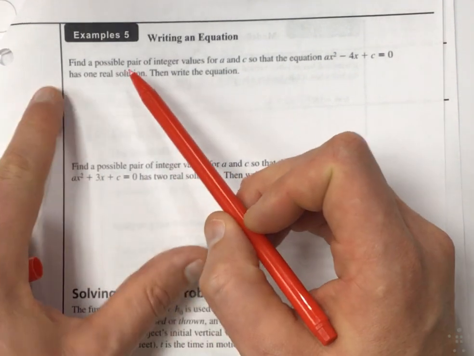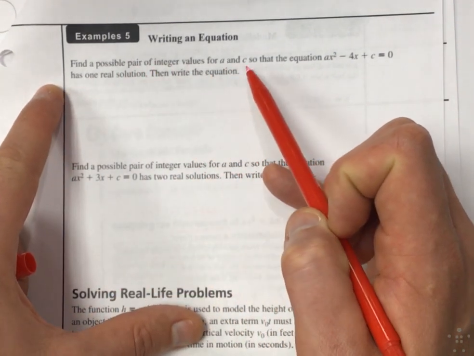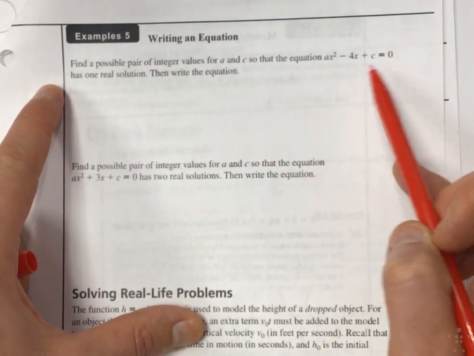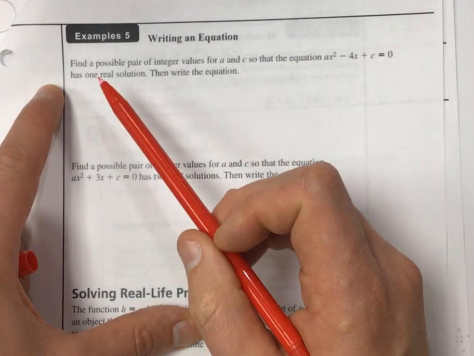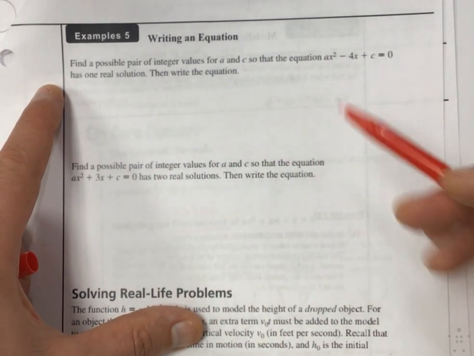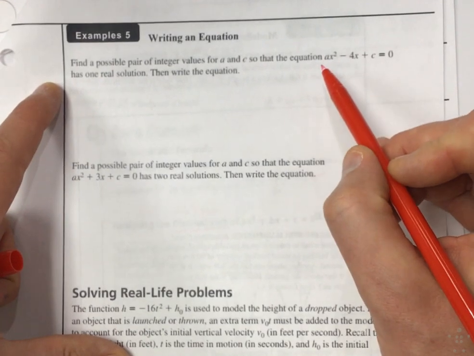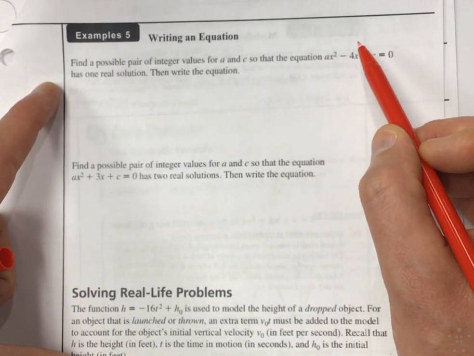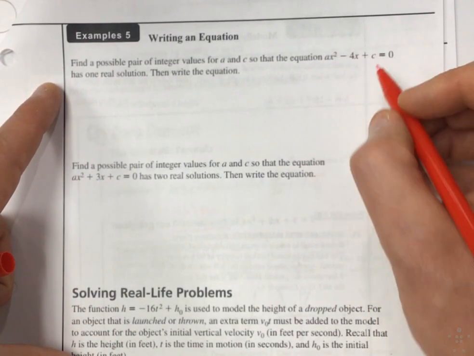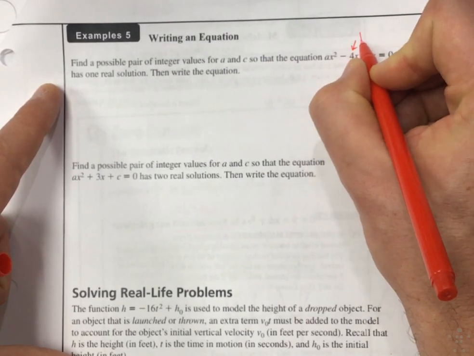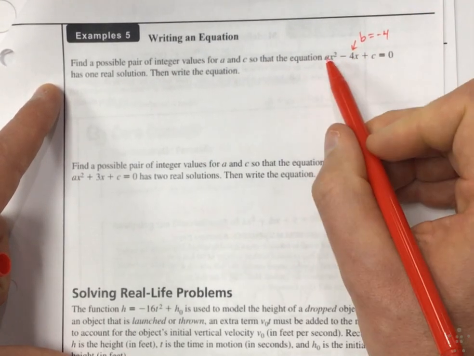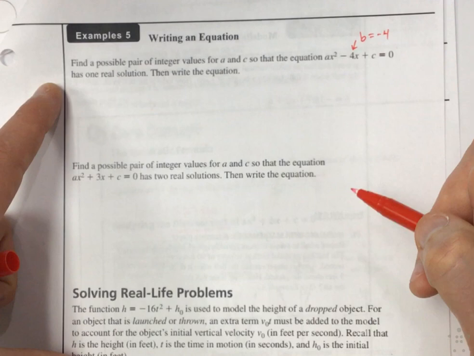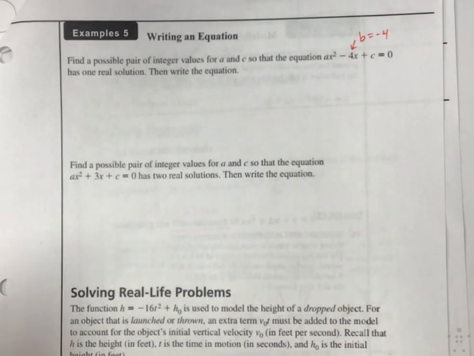So we are going to find a pair of integers, a and c, so that the equation for a quadratic here has one solution, and we're going to write an equation. Okay, so it looks like we've got our basic standard form equation here, but the only thing that we know is b. So we know that b equals -4, and so we're supposed to come up with an a and a c. I guess we could just guess and check a whole bunch of times, but there is going to be a little bit better way to do this.